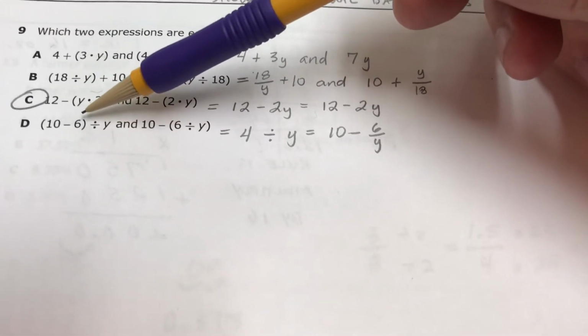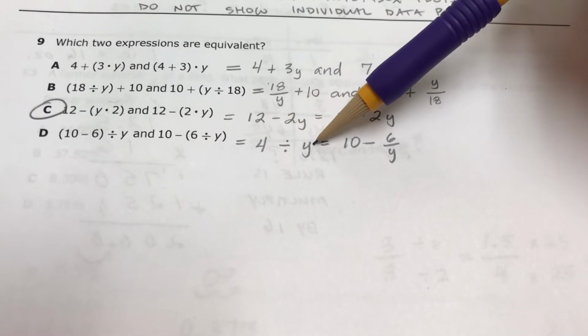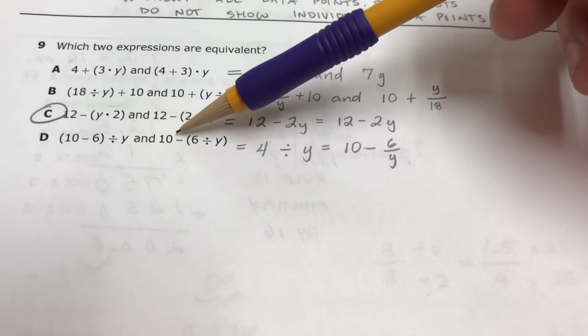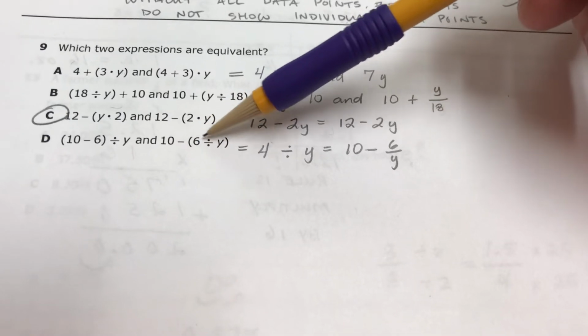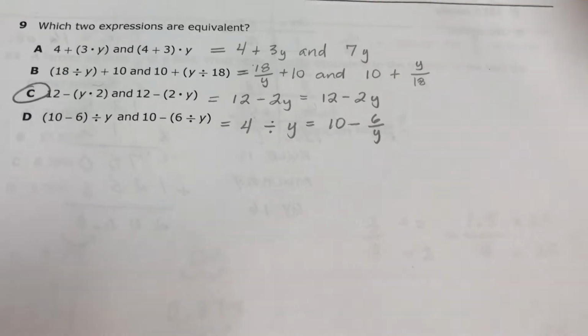Down here, 10 minus 6 is 4, and now we're dividing that by y. And over here, the 10 is outside the parentheses, so it's just 6 divided by y, and you're taking that away from 10. So again, you don't have equivalent expressions.